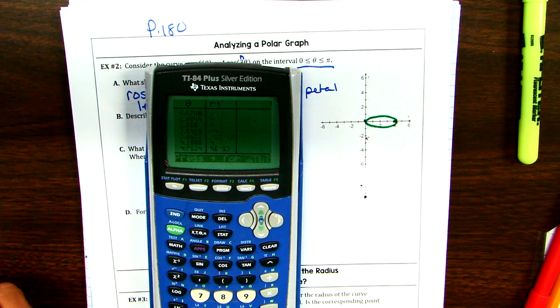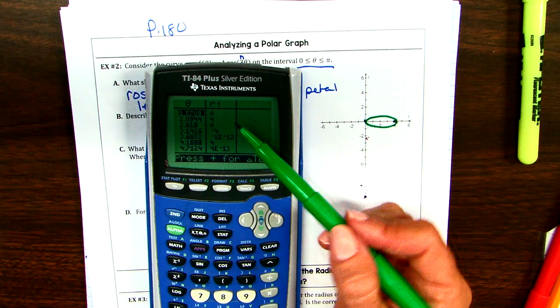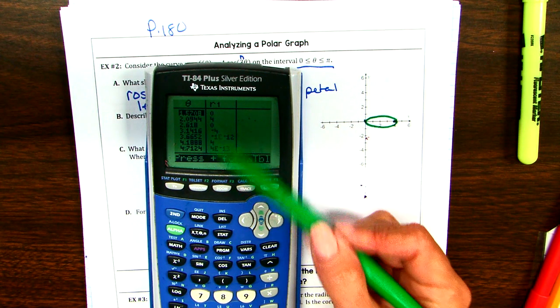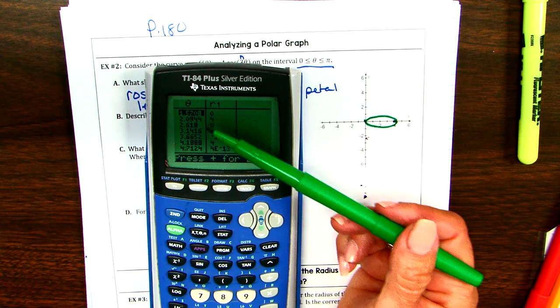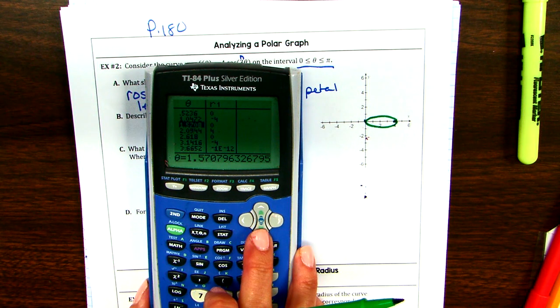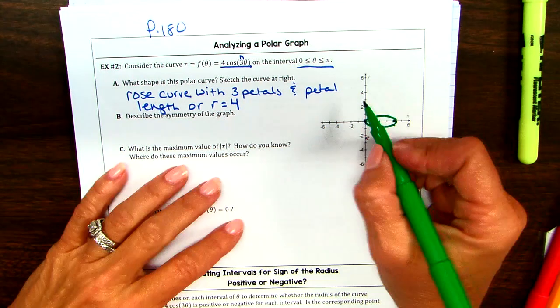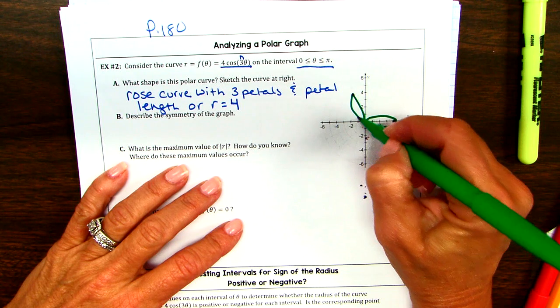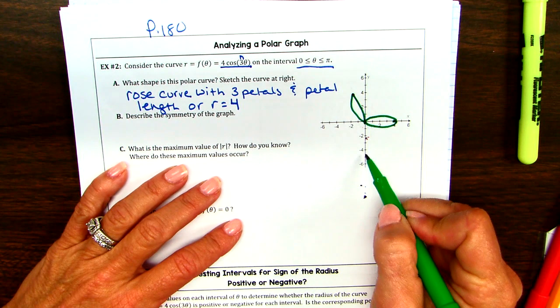Something else you could do is go to your table. Wherever we go out to 4 or negative 4, we're going to have a petal. So if you went through these, you would see where my cursor is, that's pi over 2. Okay, that's at the top. This next one is 5 pi over 6. So let's go ahead and put those in. We're going to have one there and down here.